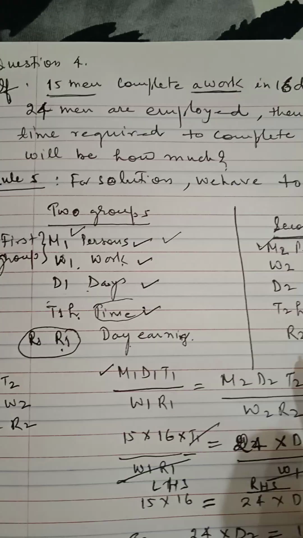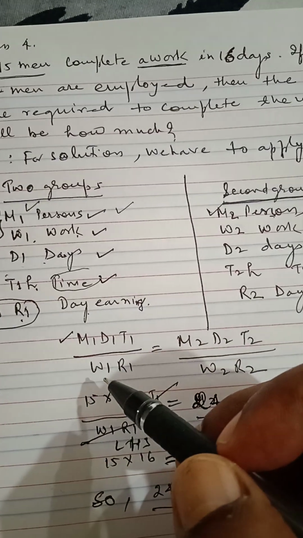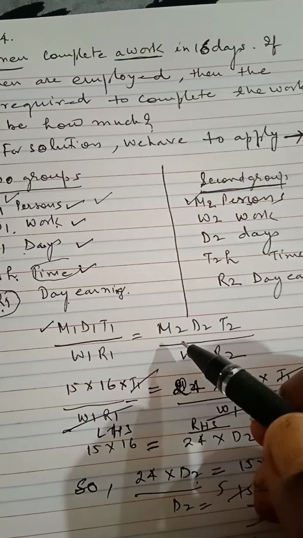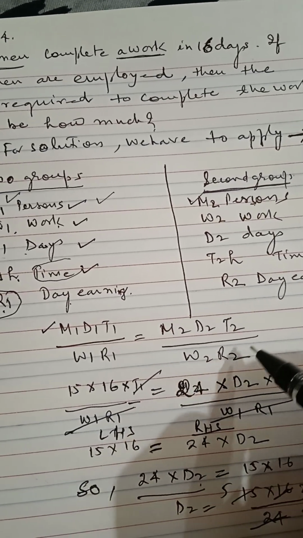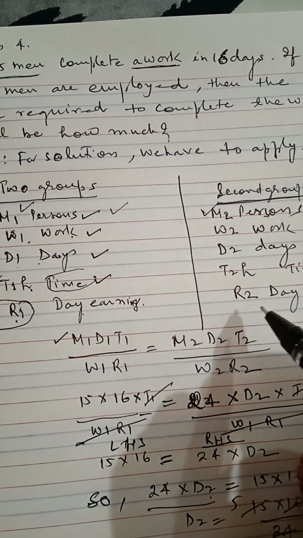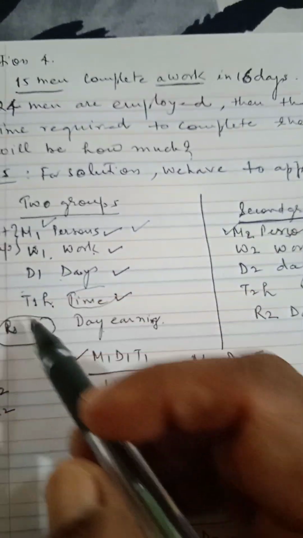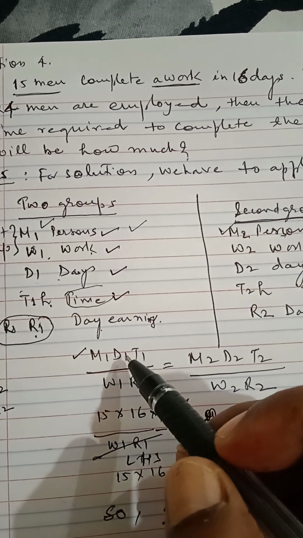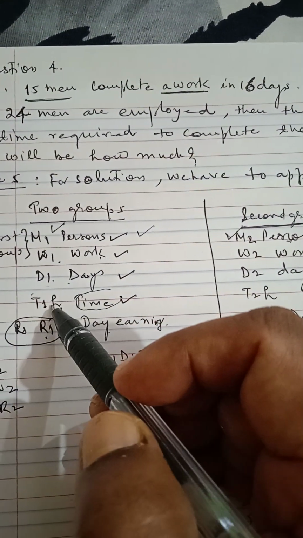So the formula will be M1 D1 T1 upon W1 R1 is equal to M2 D2 T2 upon W2 R2.